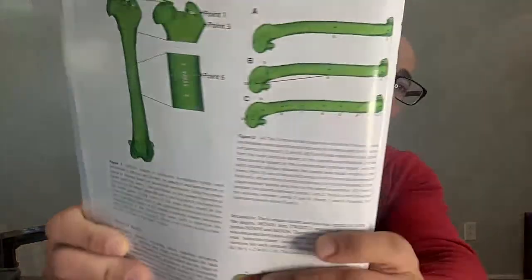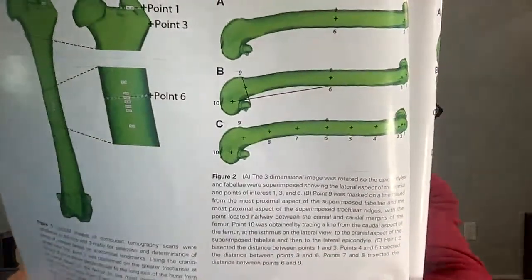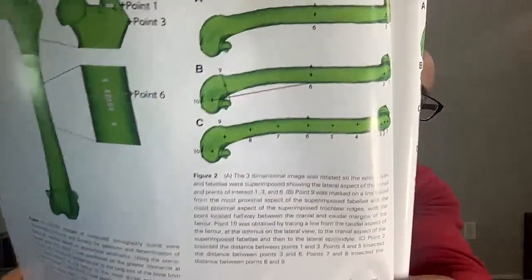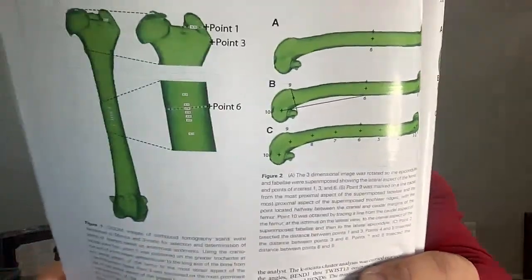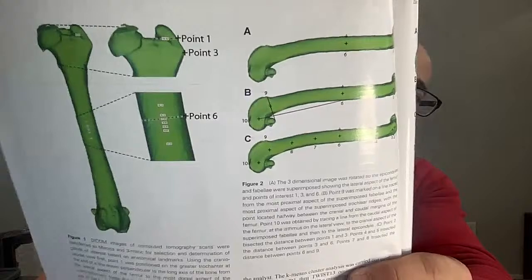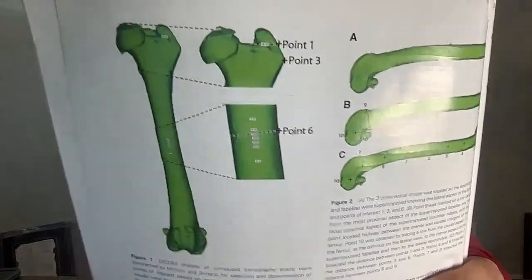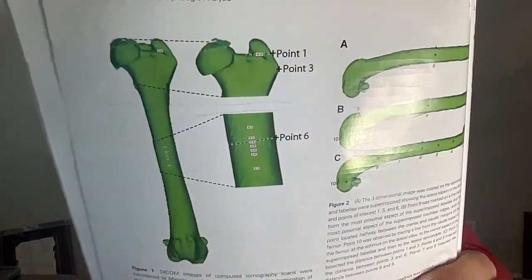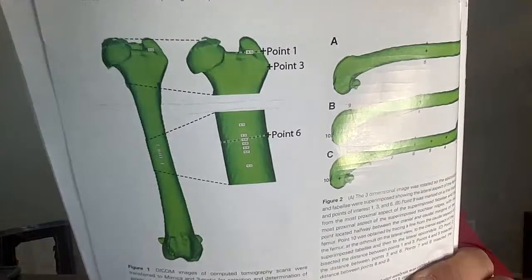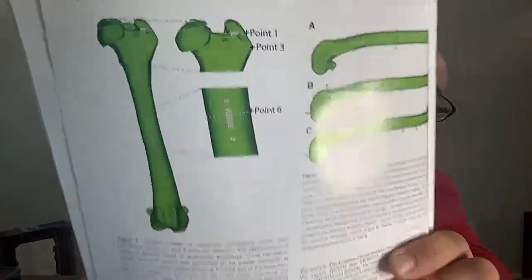So this is the imaging here. I don't know if you can see, the numbers are very tiny, but there are numbers on there, and that's where they try to assess the bending and twisting areas. And if you look at point number 1 there, pointing at the greater trochanter, that's one that had the largest bend to it, and so that's pretty cool there.